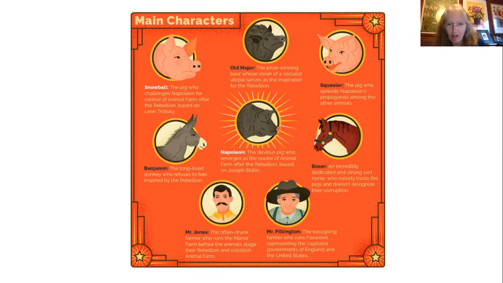And Mr. Pilkington represents the capitalist governments. He's a more easygoing farmer, the capitalist governments of England and the United States. So it's about politics, communism, capitalism, and how they work. Very interesting to see this as an allegory of animals taking over a farm.